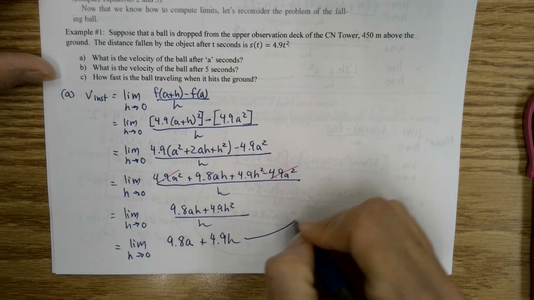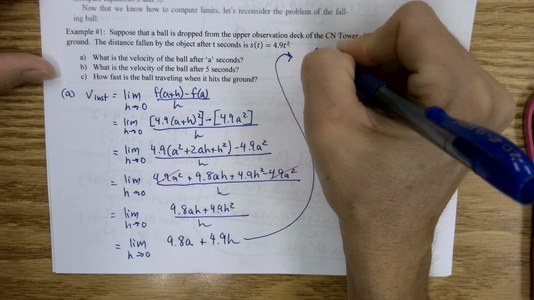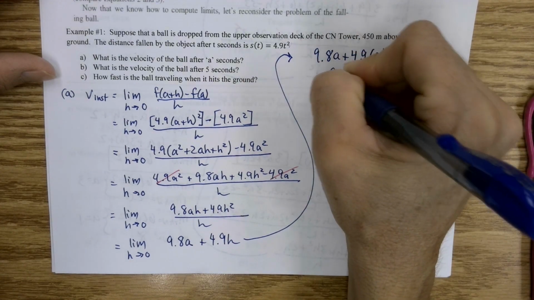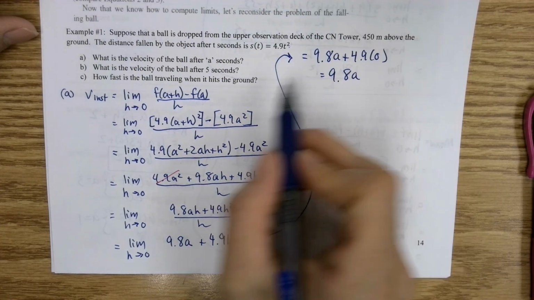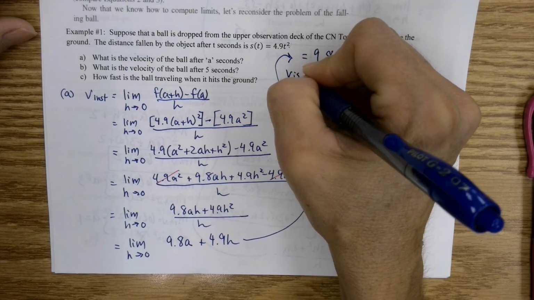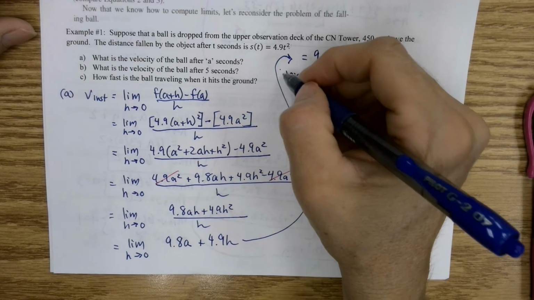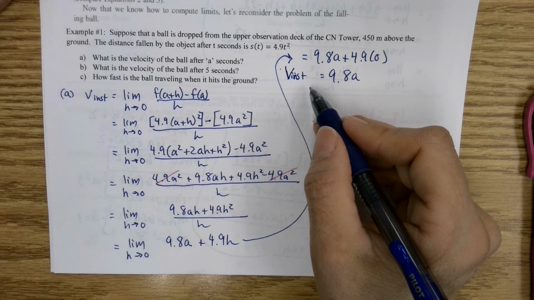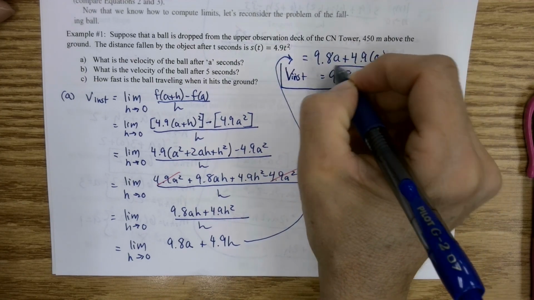So what we are left with is 9.8a plus 4.9 times 0, which leaves me with 9.8a. What did we just find? We just found a representation for the instantaneous velocity, which is the same thing as the slope of a tangent formula. All right, so this is going to be super helpful for us.